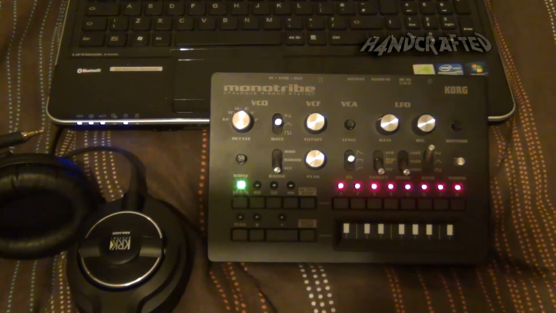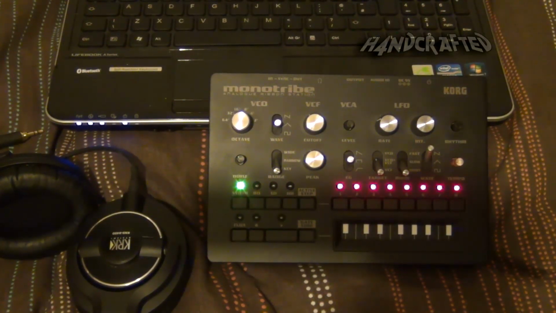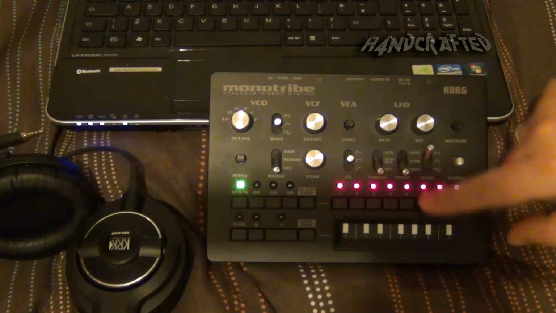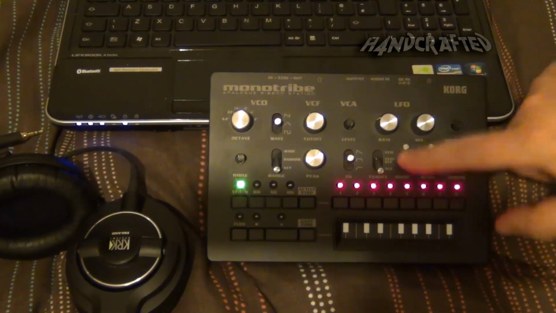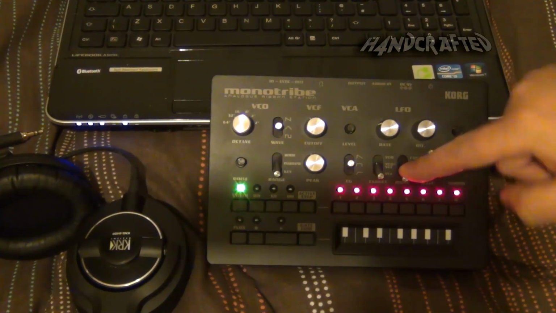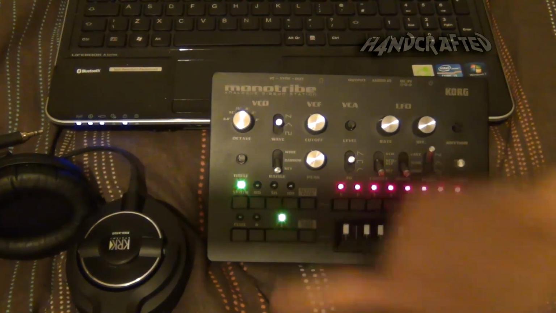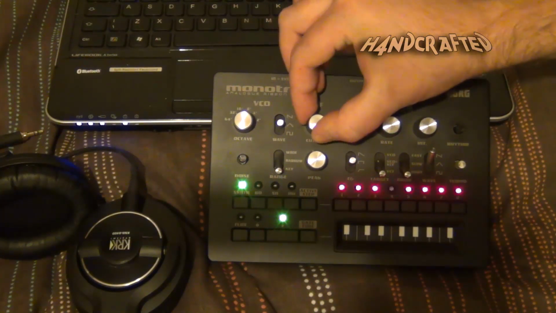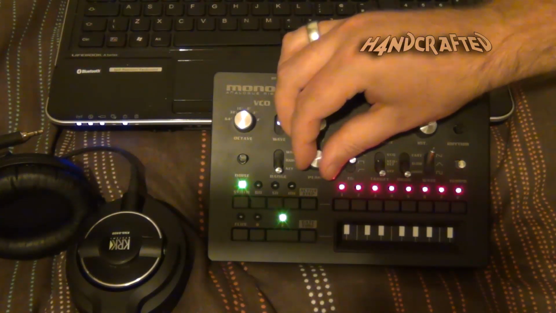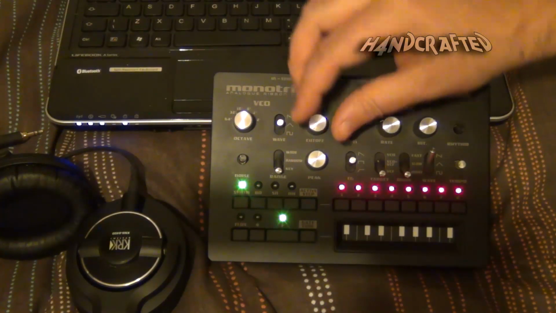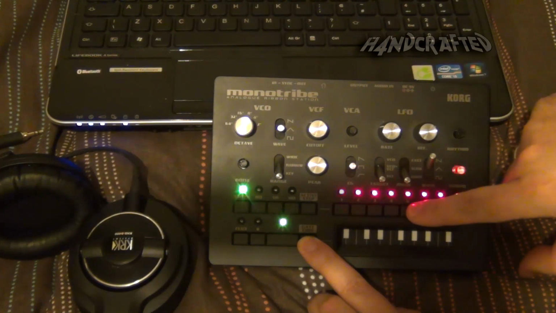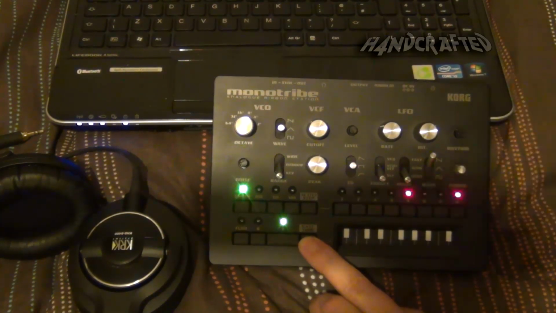By far my favourite feature in the new Monotribe 2.0 operating system is the new sample and hold feature. To use that, you'll need to go to the LFO section and make sure your mode switch is set to one shot LFO. I'll just play a pattern in one shot. To activate the sample and hold, you need to press gate time and then step sequencer button 5.